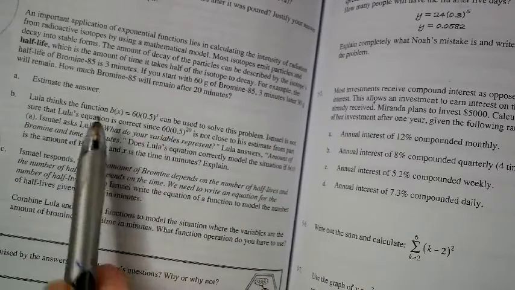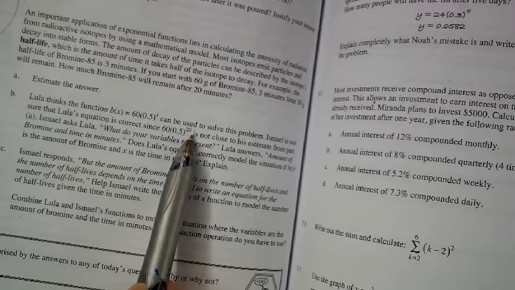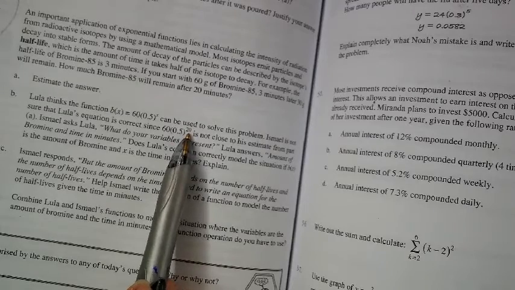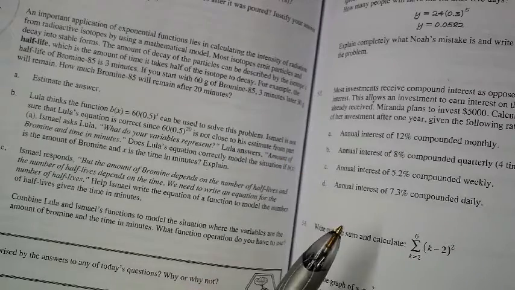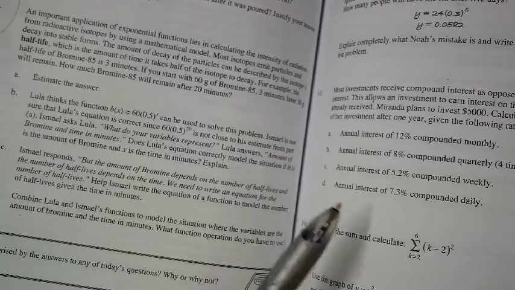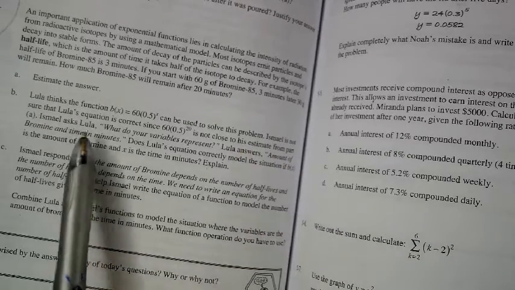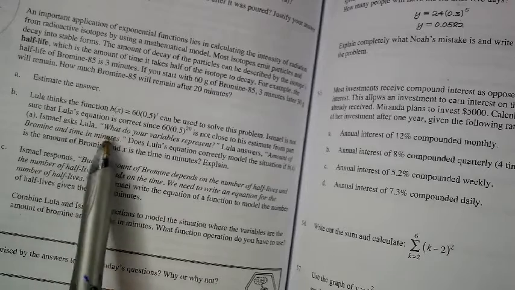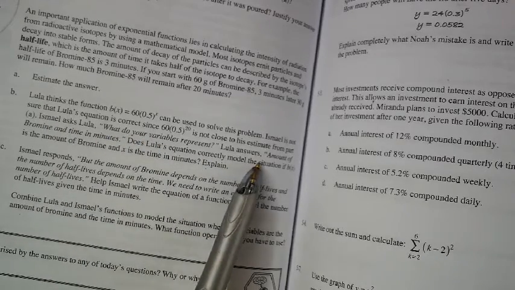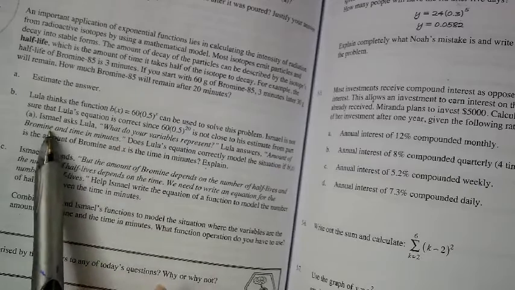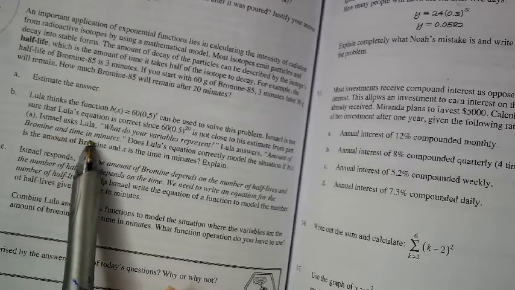because he tried it, plugged the 20 in for the 20 minutes, and it's not close to his estimate, because remember, we estimated our answer should be around 0.6 or something. So Ishmael asks Lulu, what do your variables represent? And Lulu answers the amount of bromine and time in minutes.